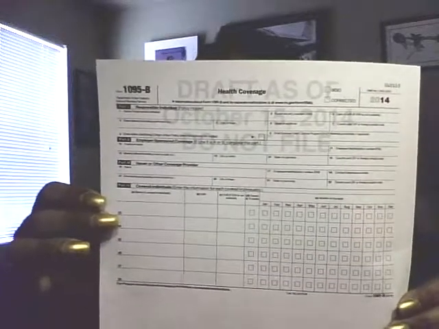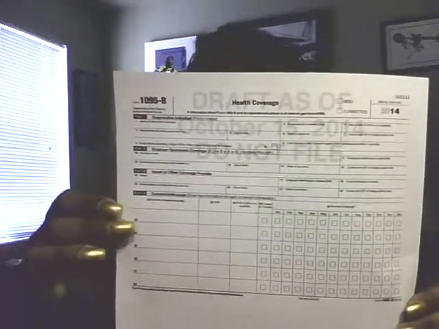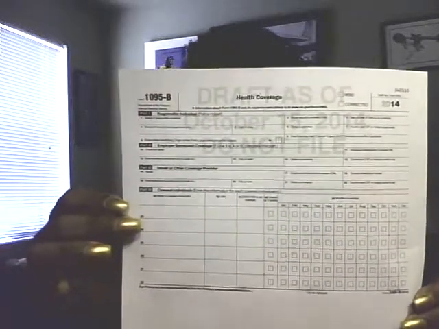Okay, this is the Form 1095B. This is the form that you are supposed to provide to the recipient as verification that they had insurance coverage.